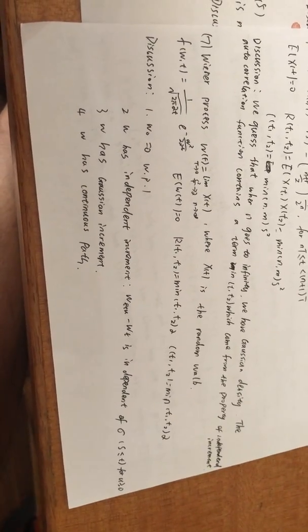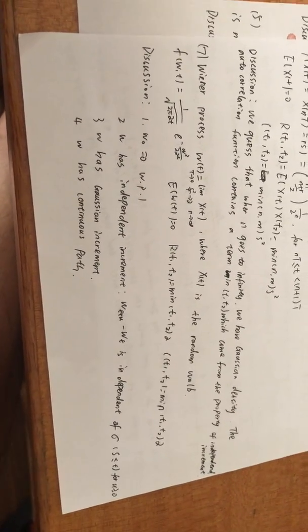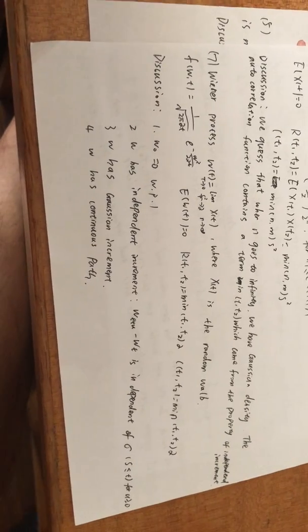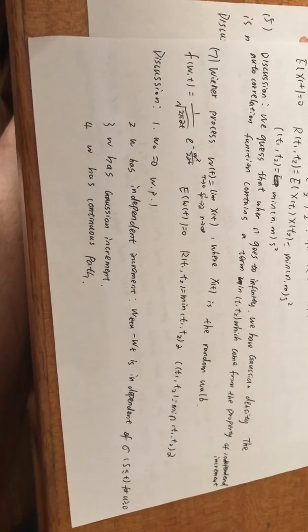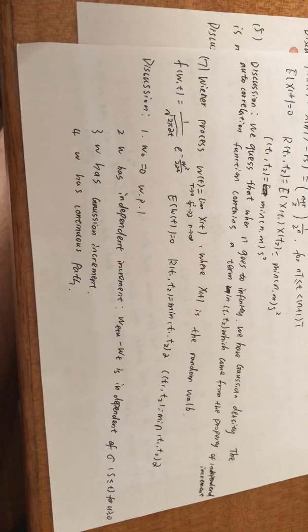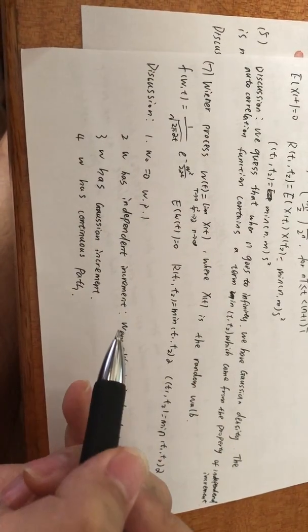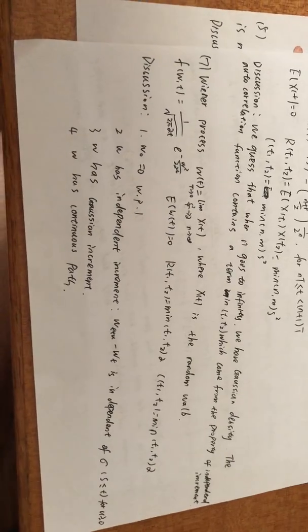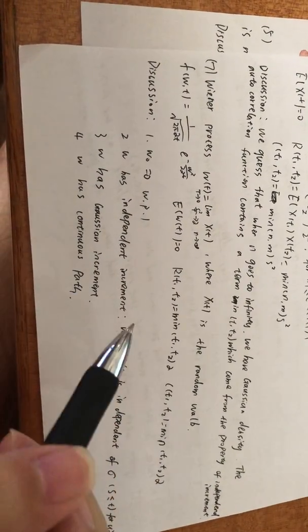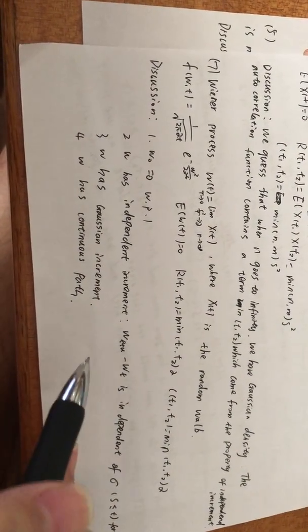And for the discussion, we go to a website to get some properties. The first one is W(0) equal to 0, and another one is that W has independent increments.